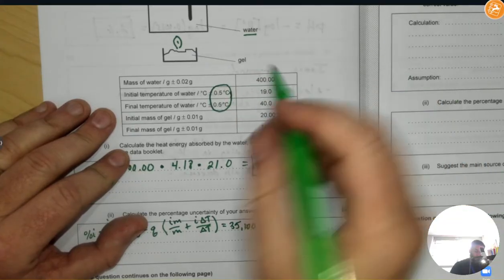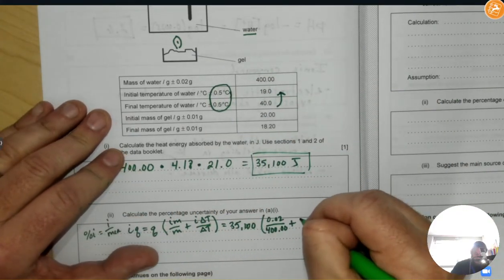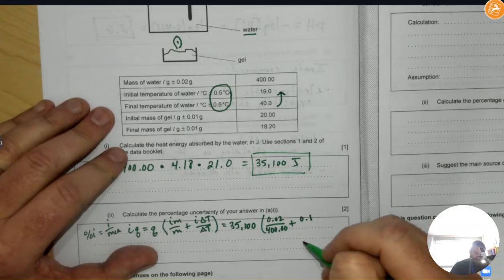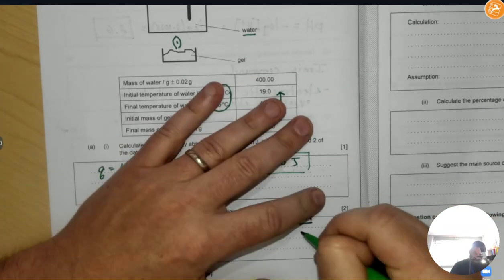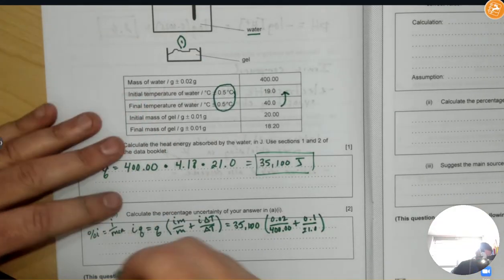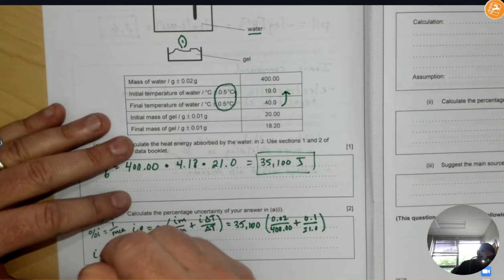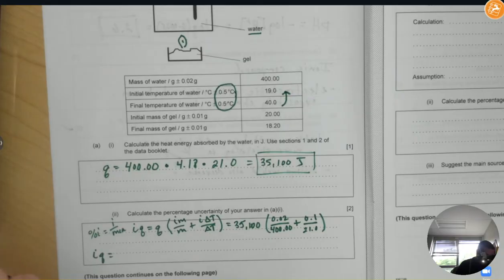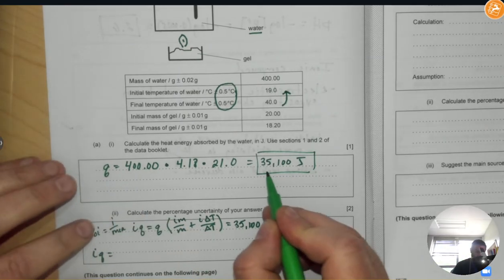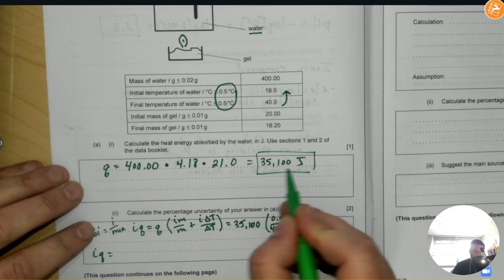So the uncertainty of each temperature is 0.5, but of delta T, it would be 0.1, divided by that measurement, which was 21.0. So when we do this math, it'll give us the uncertainty of Q, so 35,000 times 0.02 divided by 400 plus 0.1 divided by 21, and I get that the uncertainty is plus or minus 168.4. But we got to have it match the decimal places since that's a whole number.